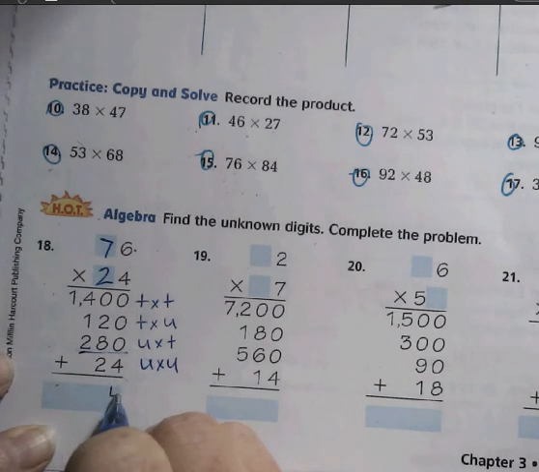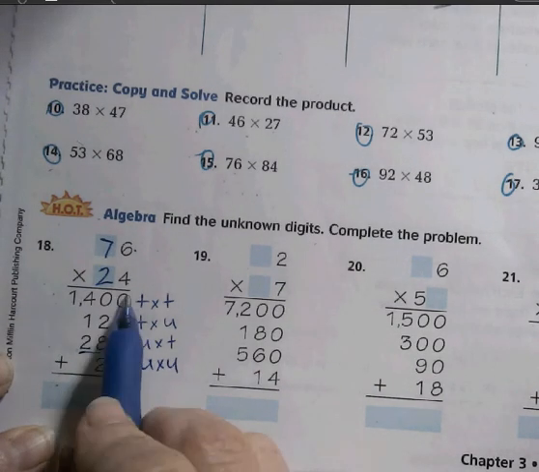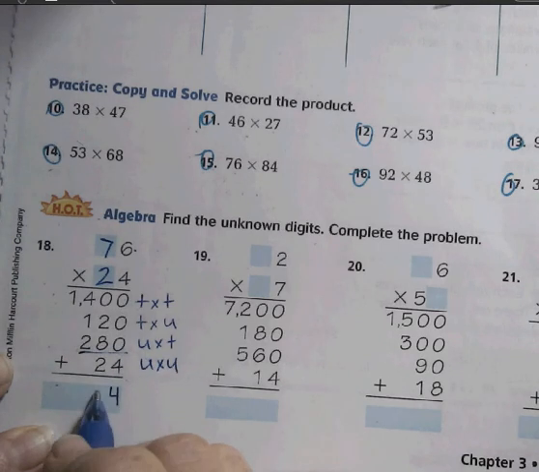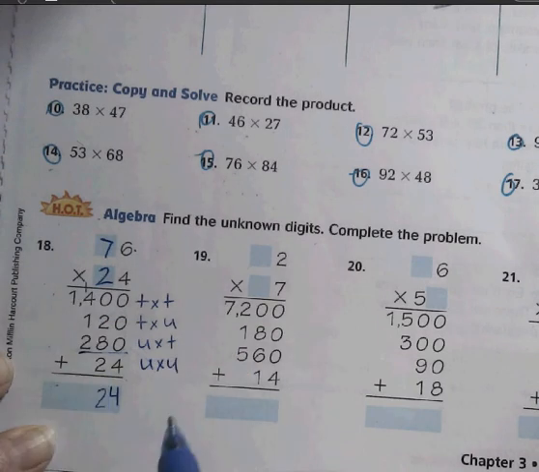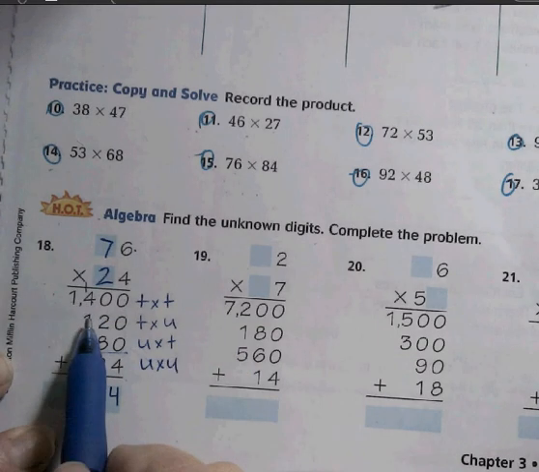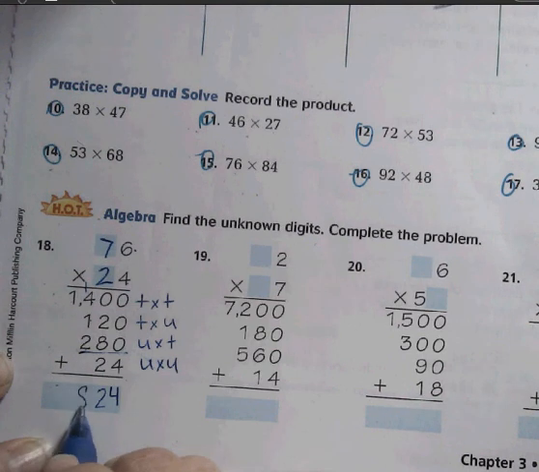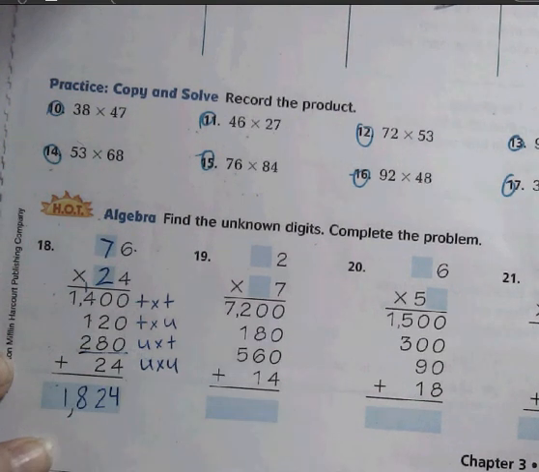Now I can add the numbers together. Zeros plus 4 is 4. 8 plus 2 is 10, plus 2 is 12. Carry my 1. 4 plus 1 is 5. Plus 1 is 6. Plus 2 is 8. Bring down my 1. So my answer is 1,800 424. I hope that helps you with this page.